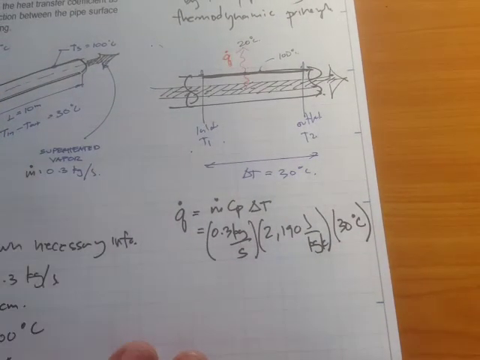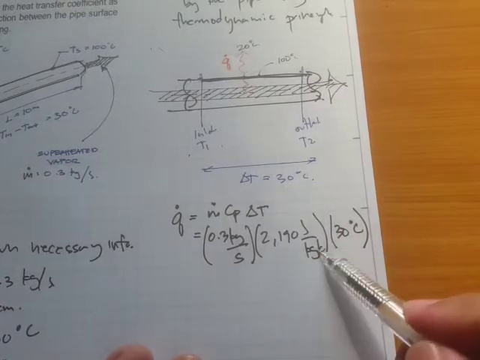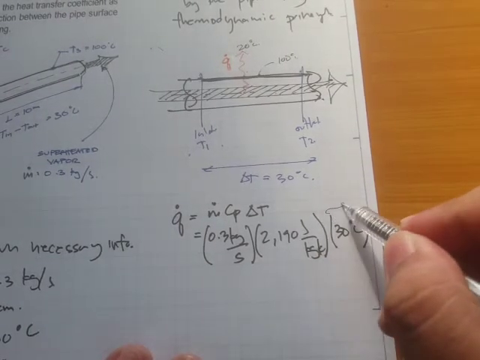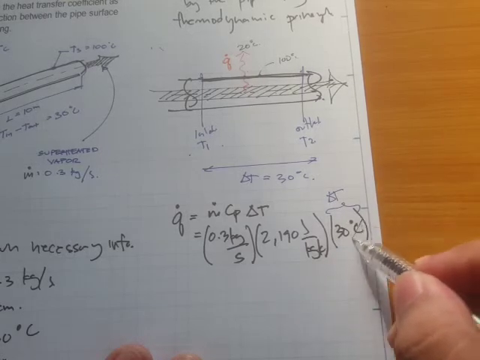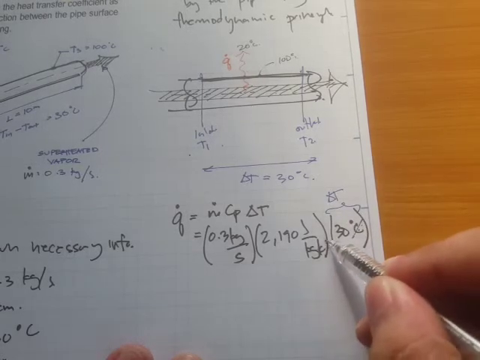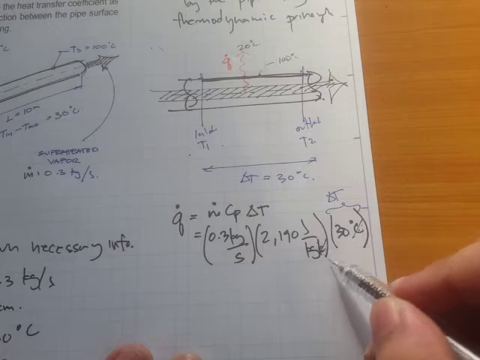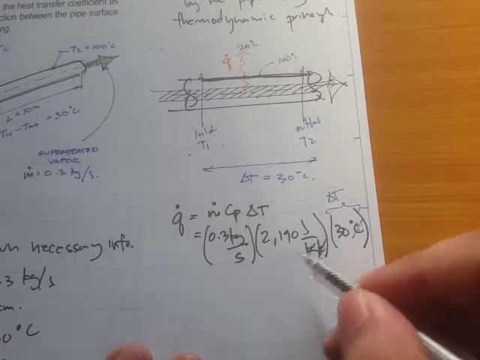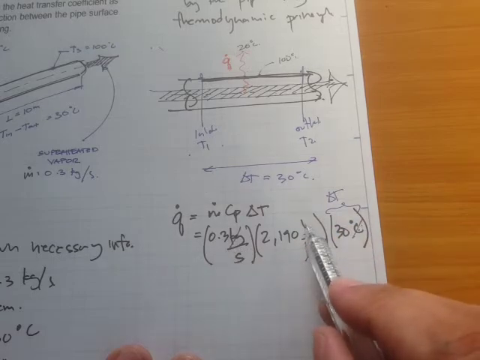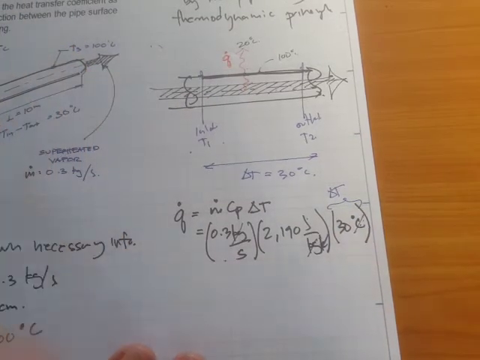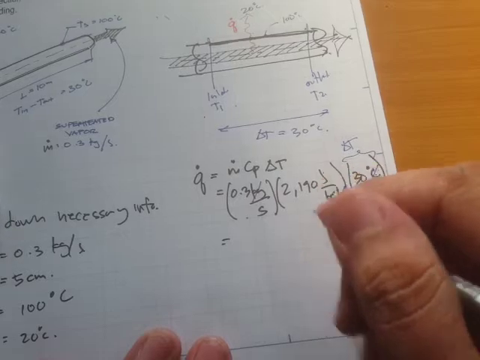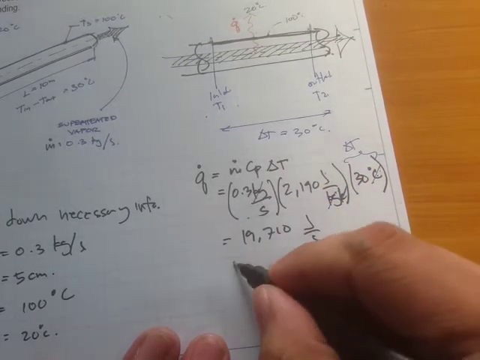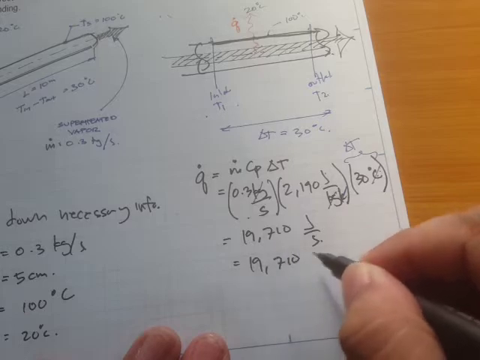Okay, so this is what I'm talking about: whenever there's a change in temperature, take note, this is delta T. So the change in degrees C is just equal to the change in Kelvin. And this is kilograms, this is kilograms. So what's left is joules per second, and this is in watts. Alright, so 19,710 joules per second, or 19,710 watts.